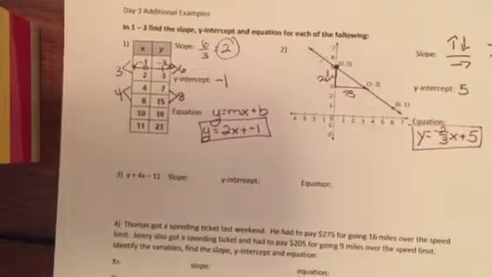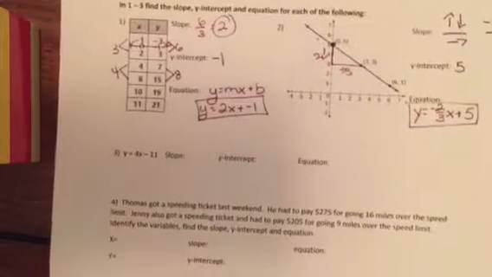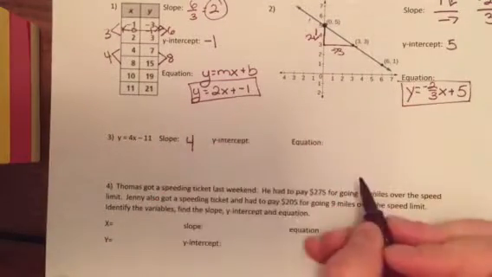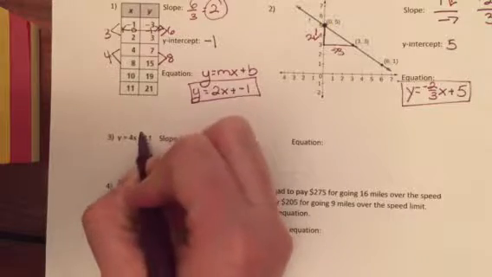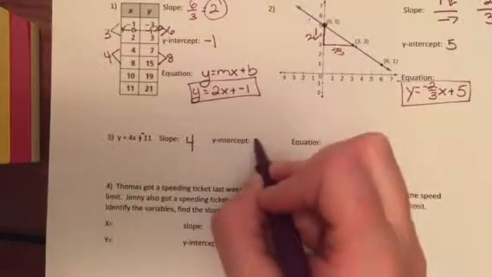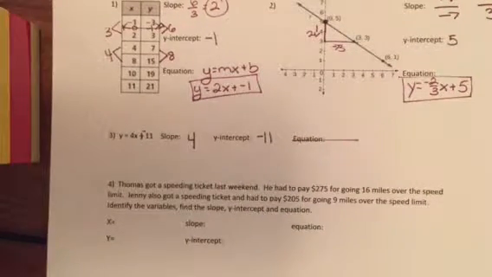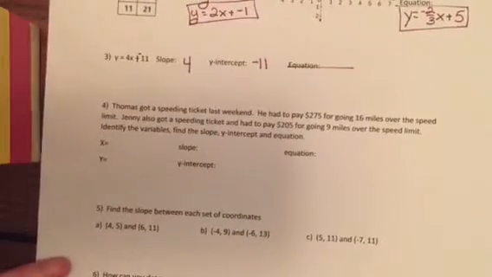All right, number 3, y equals 4x minus 11. Well, this one we just have to look and identify the parts. The slope here would be 4. The y-intercept, usually this is a plus sign and it looks like they changed it to minus. So if I switch that, that would make it -11. The equation's already there, so we don't need to do it. We're done.